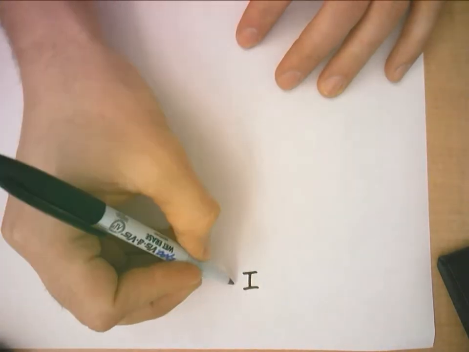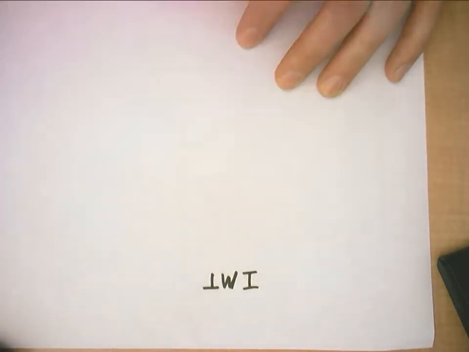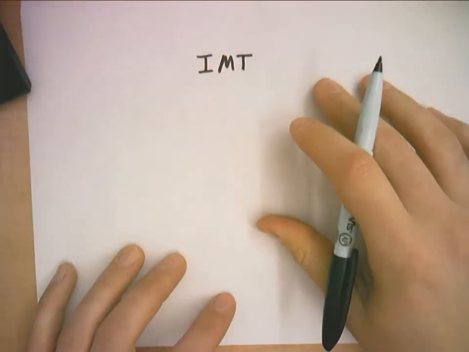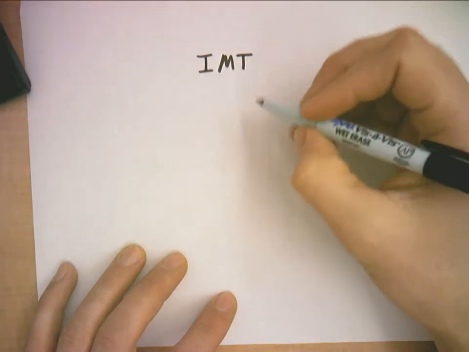Okay, so we'll do a little video here on impulse momentum theorem. Got my pen ready to go. Okay, so the IMT, impulse momentum theorem, is not really all that difficult.